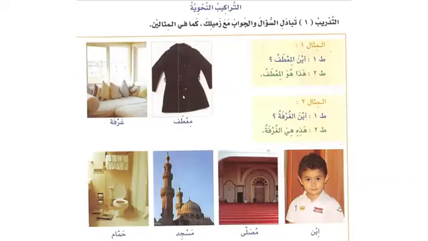التدريب, again, we have some practice. تبادل السؤال والجواب مع زميلك, كما في المثالين. Now you have to exchange the question and the answer with your colleague, as you see in the 2 examples. So we have 2 examples over here, and what we have to do now is practice as we see in the example.